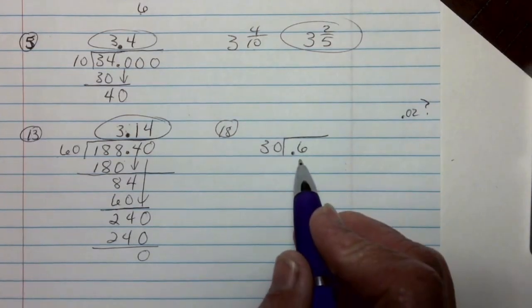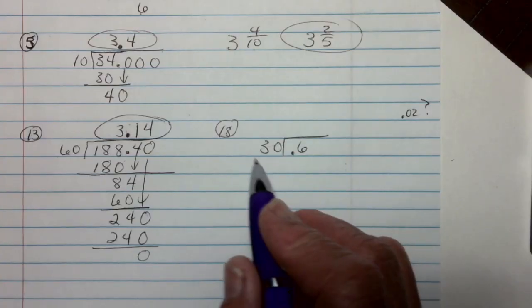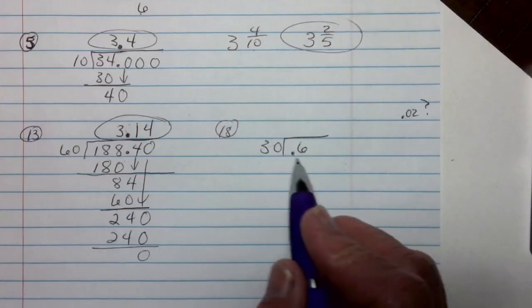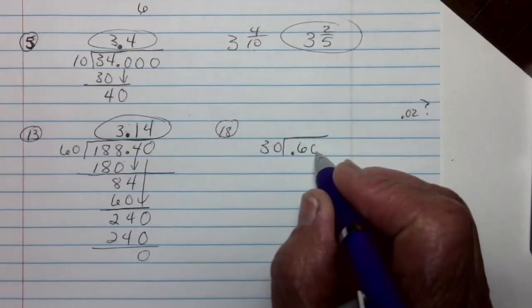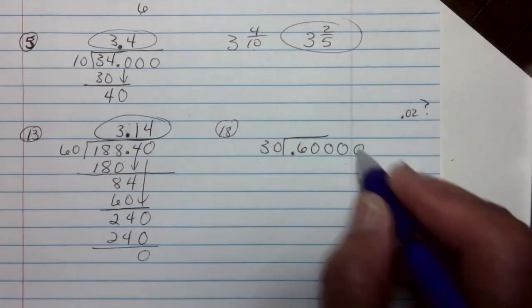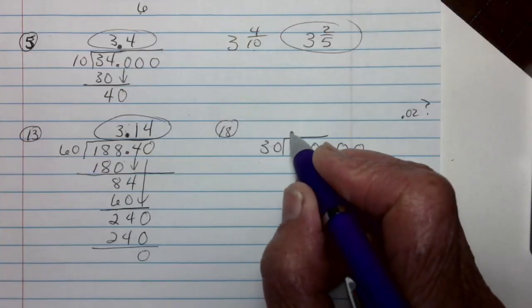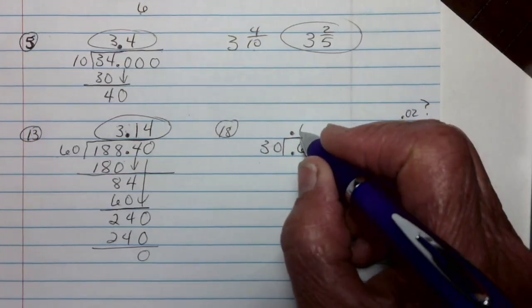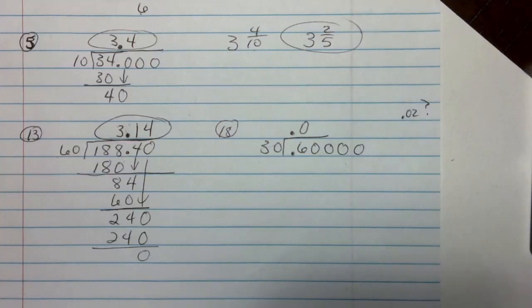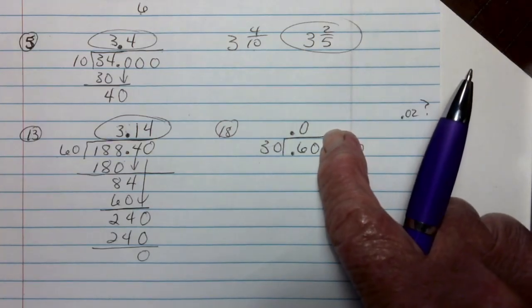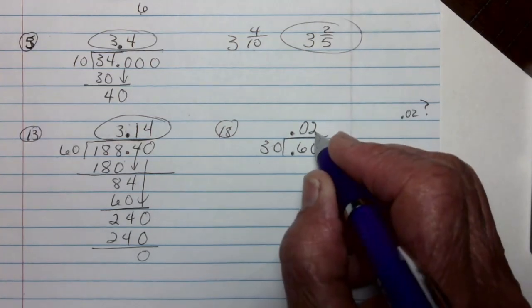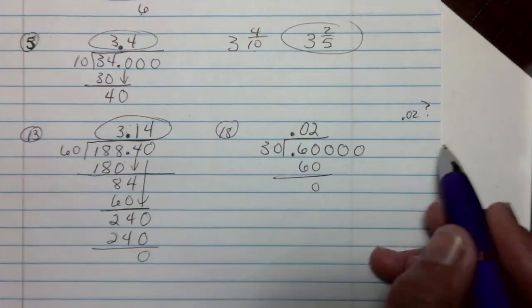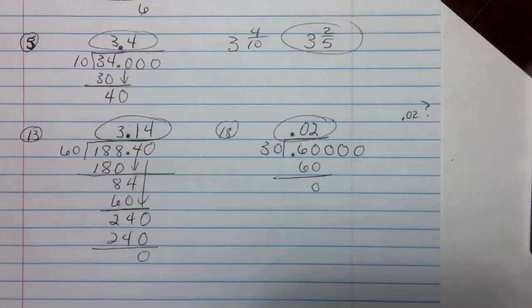So we have 6/10 divided by 30. Well, 30 won't go into 6/10. And just don't worry about the decimal for the moment. Let's put some zeros on here. So that decimal is going to go right there. So will 30 go into 6? No, it won't. So that's a 0. Now, will 30 go into 60? Yes, it will. 2 times. And so 2 times 30 is 60. So 0 remainder. So yes, it's correct.